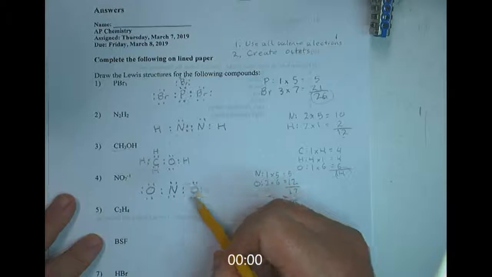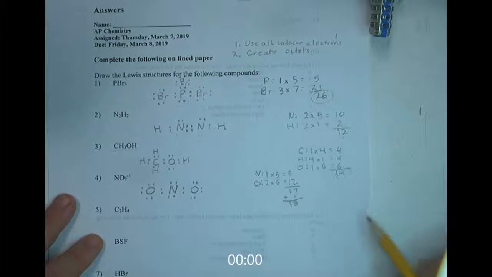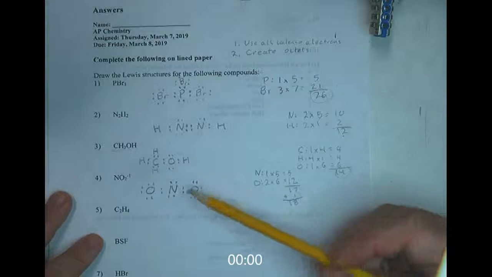And now we count. We have 8 there. We have 8 over here. That's 16, 17, 18, 19, 20. So we have 2 more than we need. So what do we do with that? Well, again, we have 2 more than we need.